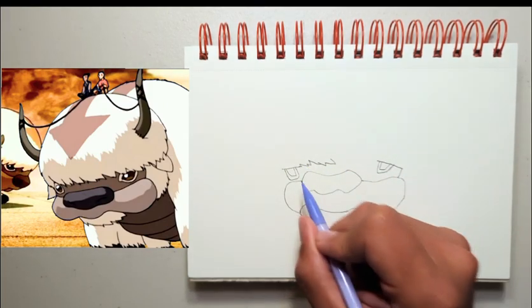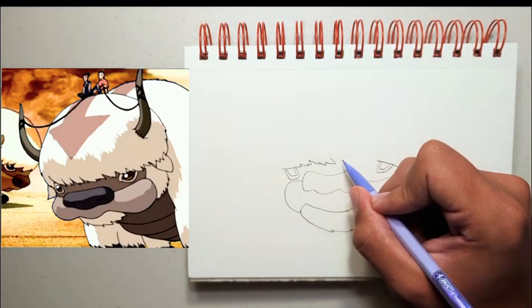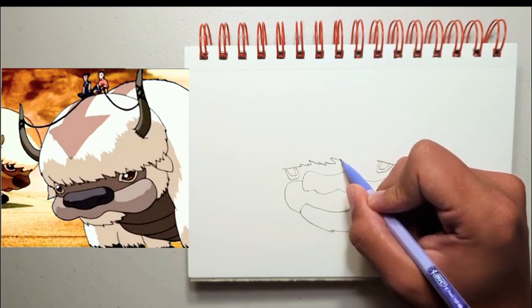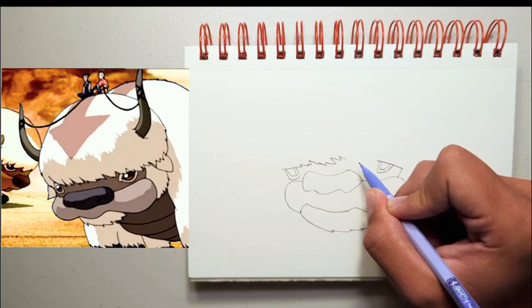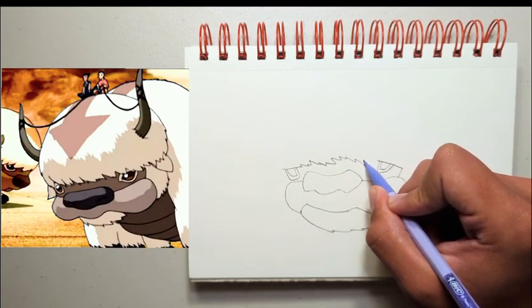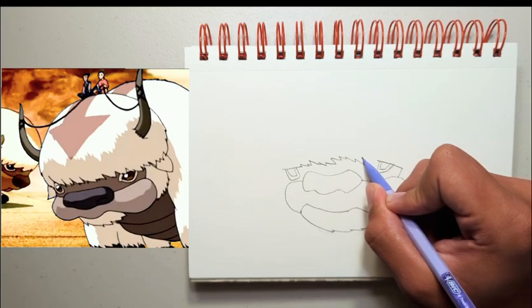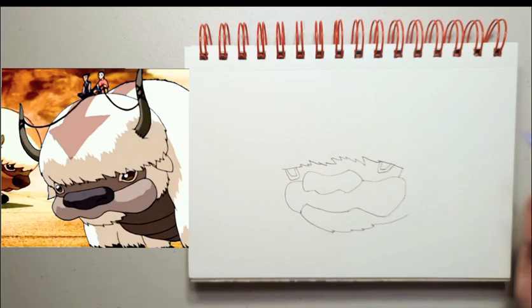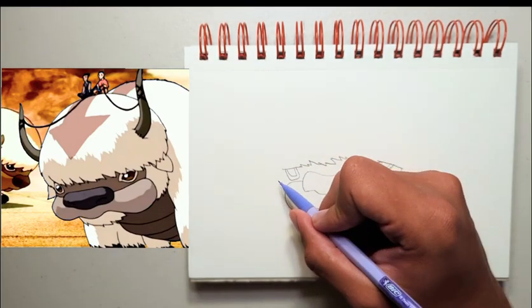And by his eyes, they get smaller, so just be aware. Like that. So that's his hair over his eyebrows.